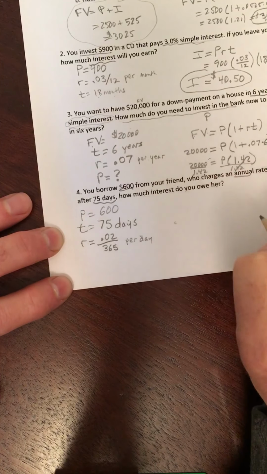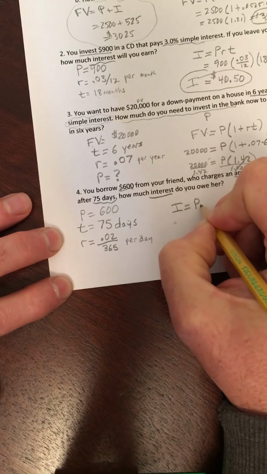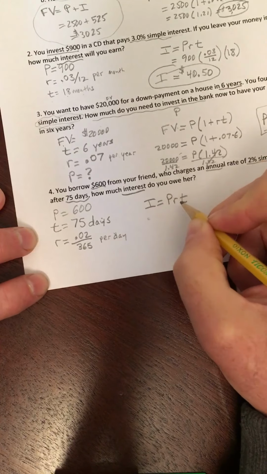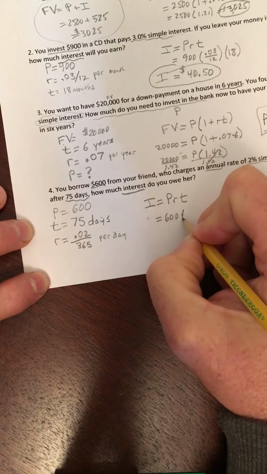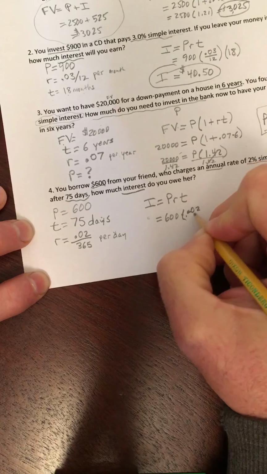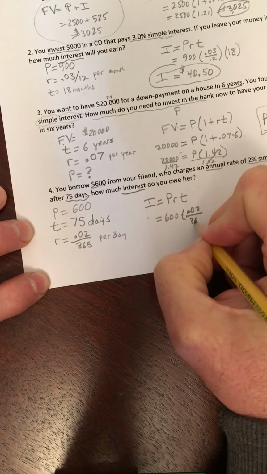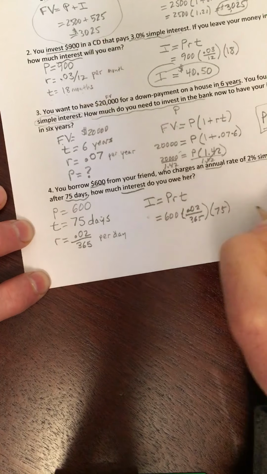Does it want the total or the interest? It says how much interest. So the interest is equal to the principal times the rate times the time: 600 times 0.02 over 365 times 75.